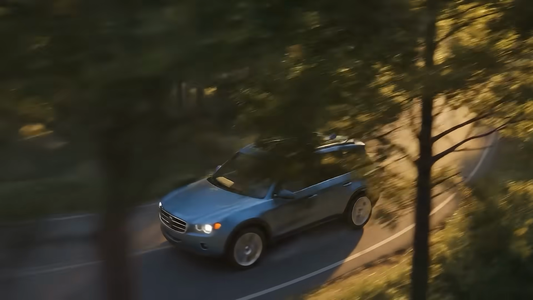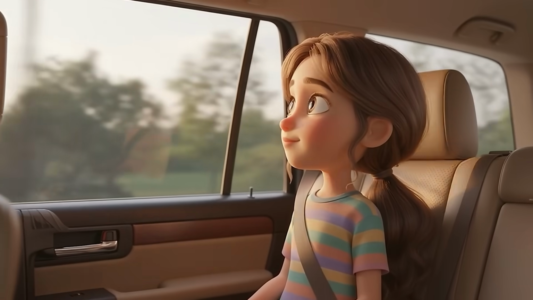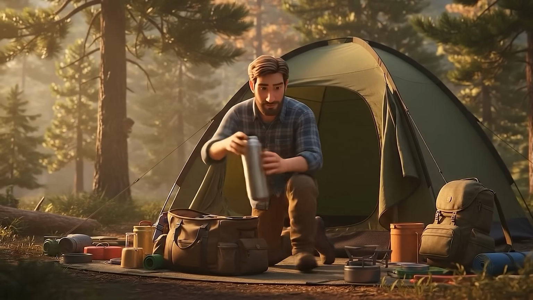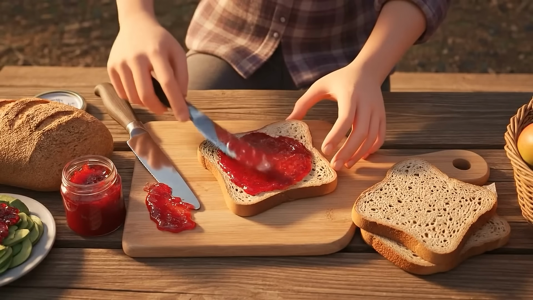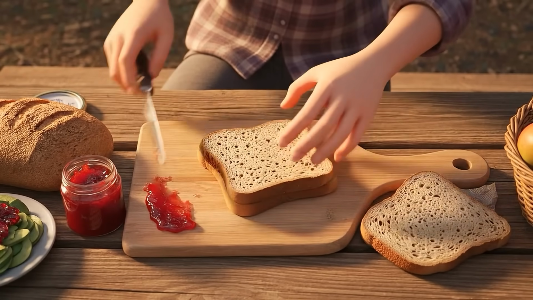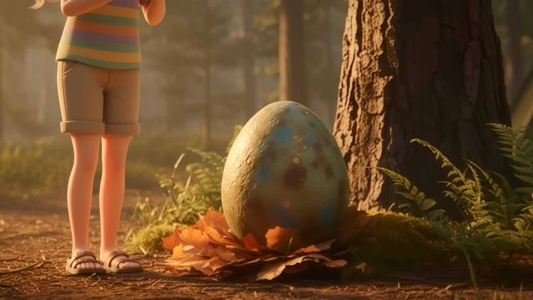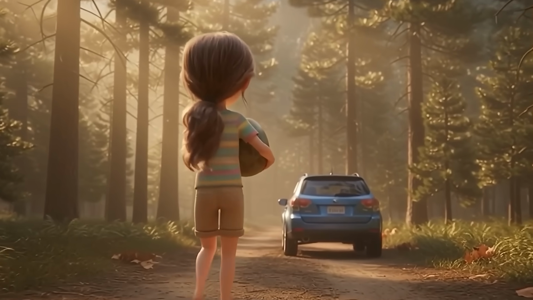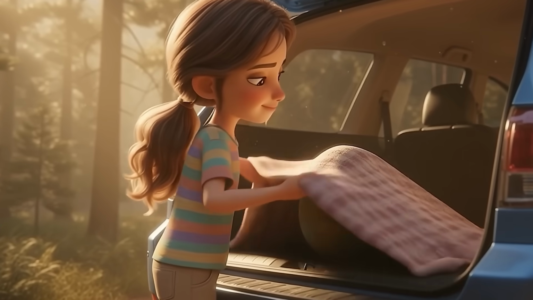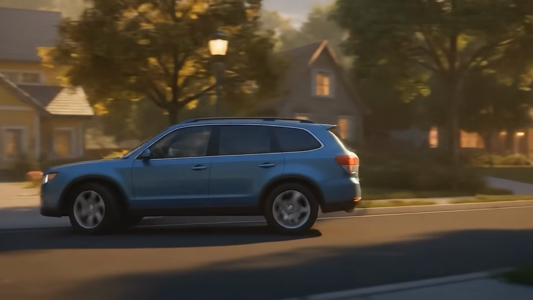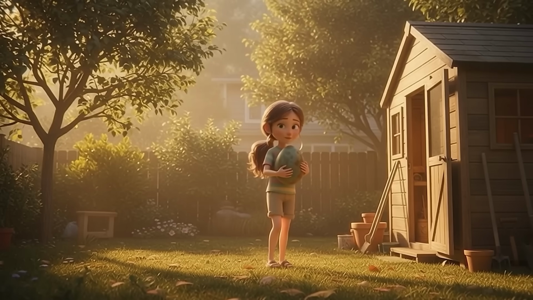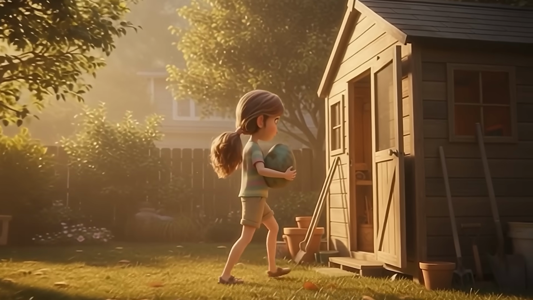It was the holidays, so my parents brought me camping. Dad was setting up the camp while my mom, she was making sandwiches for us. While I wandered around, that's when I saw it. An egg! I knew they wouldn't let me keep it, so I hid it in the back of our car. After we got home from camping, I sneakily carried the egg to the shed.